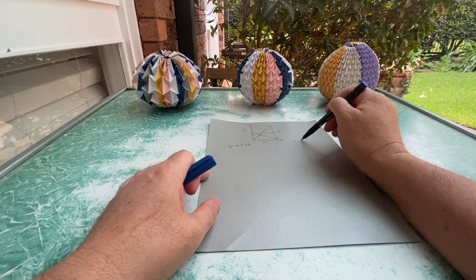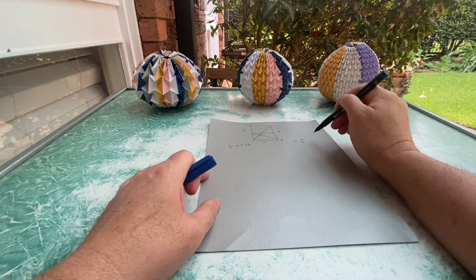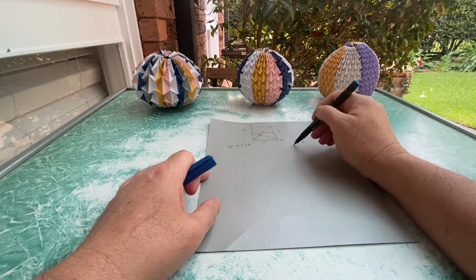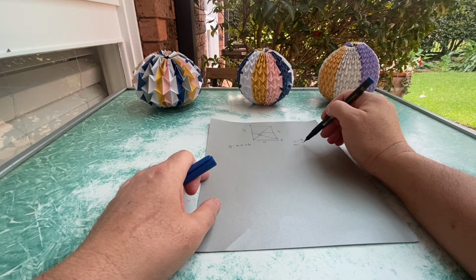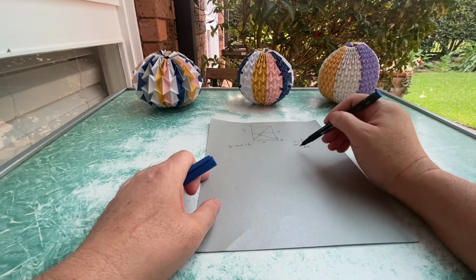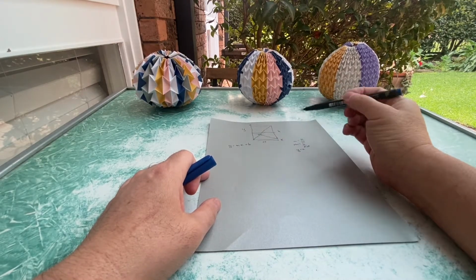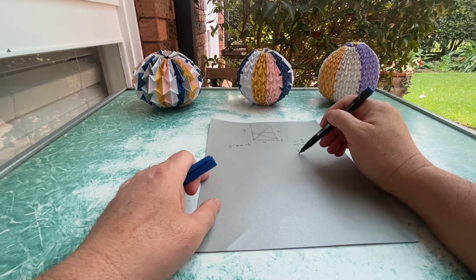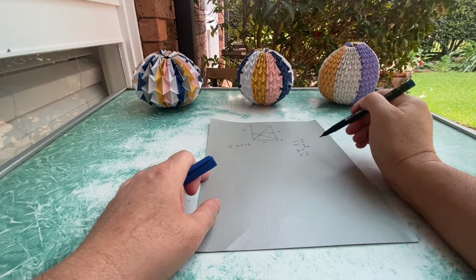For the longer line, it's h over w, and for the shorter line, it's a half h over w. Actually, it's negative a half h over w. I'll put the sign in later. The y-intercept is where it hits the y-axis. For the longer line, it's 0, and for the shorter line, it's h over 2.